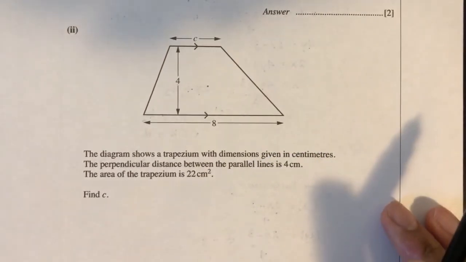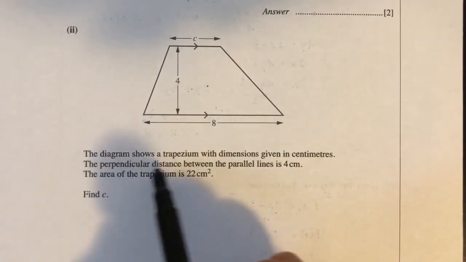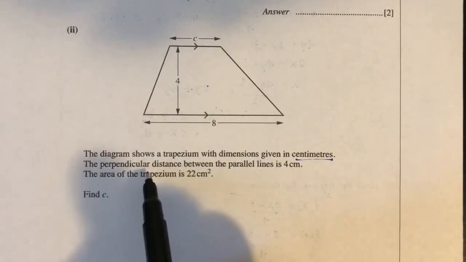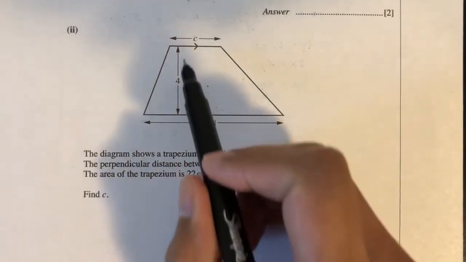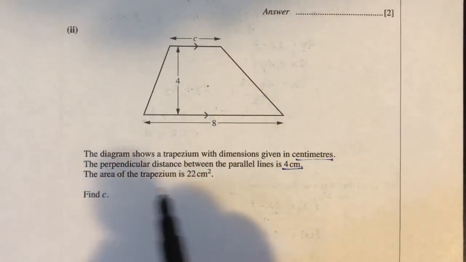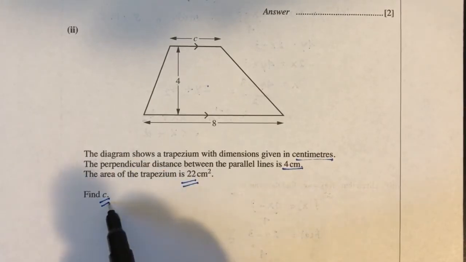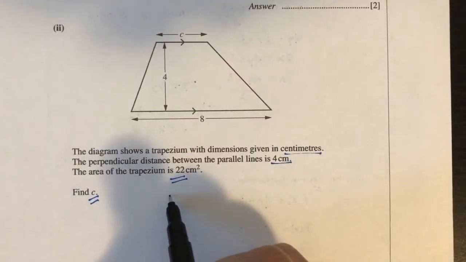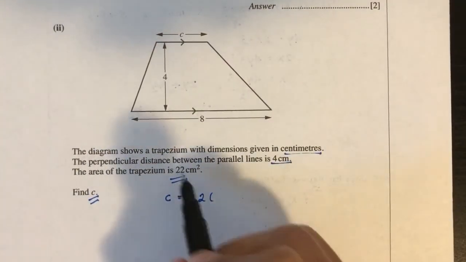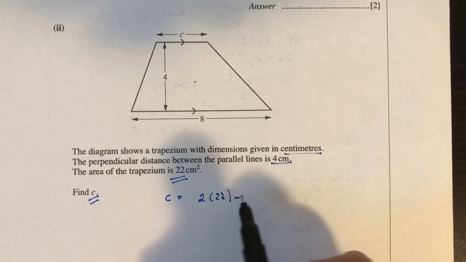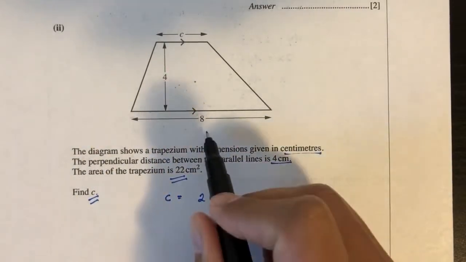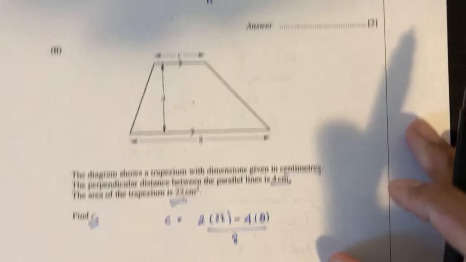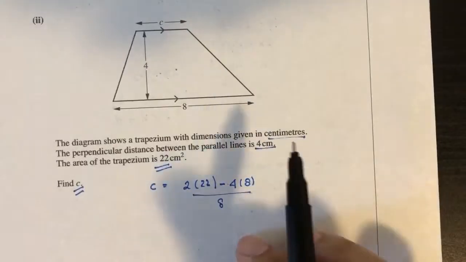Now for part 2, it says that the diagram shows a trapezium with dimensions given in centimeters. The perpendicular distance is 4 centimeters. So this is 4. And the area of the trapezium is 22. Find c. So we have to use this formula right here. c is given by 2 times a, which is the area, 22, minus h, which is the height, times d, which is 8, divided by h, which is the height. So we'll just use the same formula here to find the value of c.